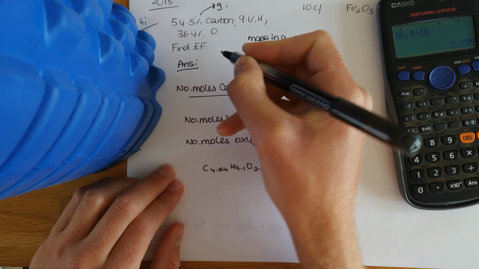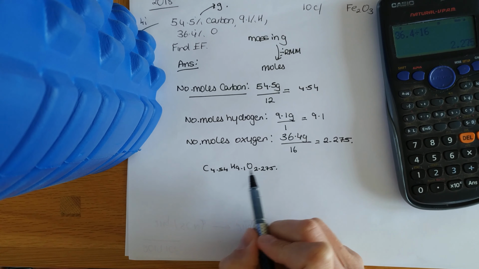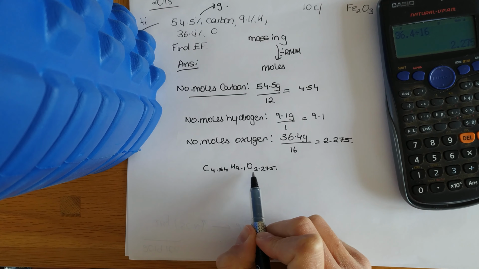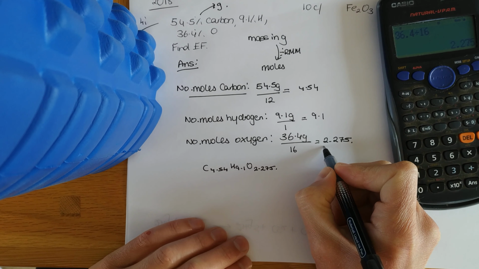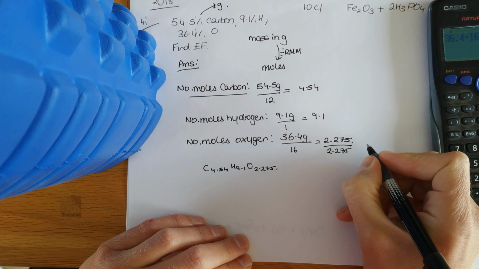Now, as I said in the videos before, you'll never write a formula as C4.54 H9.1 O2.275, because your empirical formula, if you look at the definition, is the simplest whole number ratio. They're not whole numbers. So what you do is divide by the smallest and hope that it goes into each of these. The smallest in this case is 2.275. You divide that, you get 1.